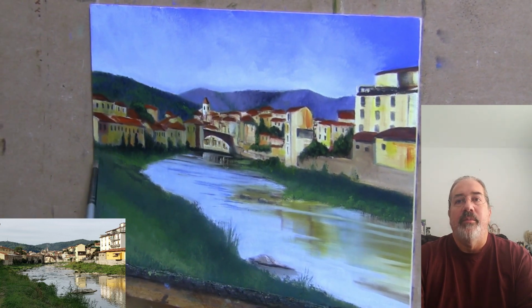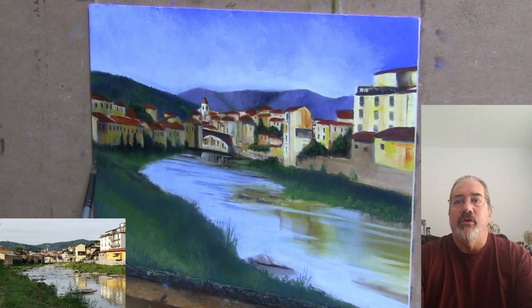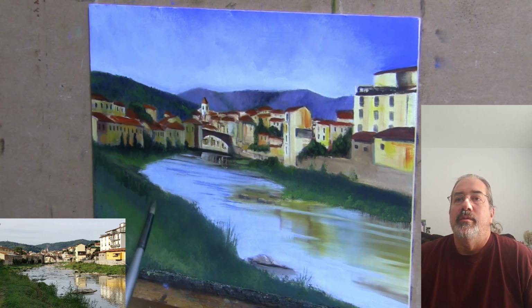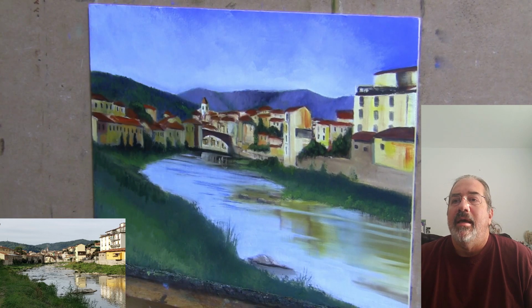So I do end up putting a wash over that water to give it that darker blue appearance. And yeah, I was very happy with how it came out. That was one of the things I was working on. All in all, the painting itself went very well.